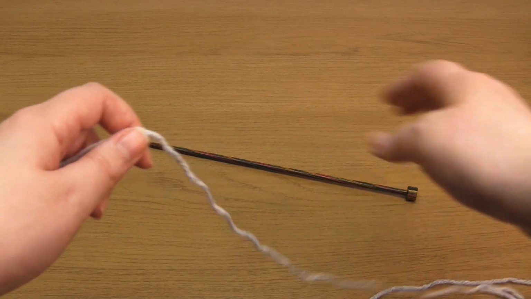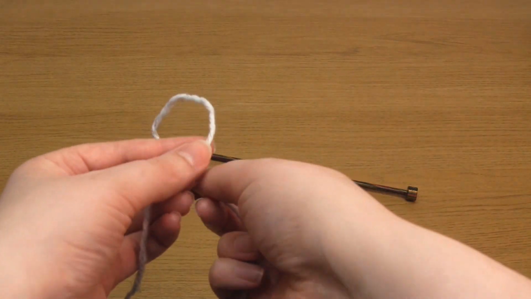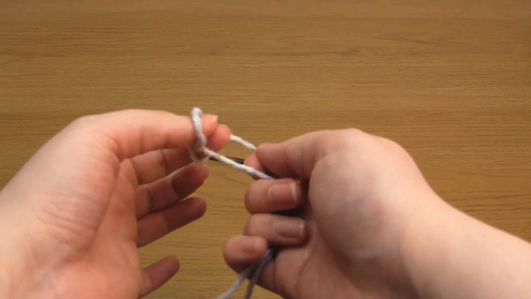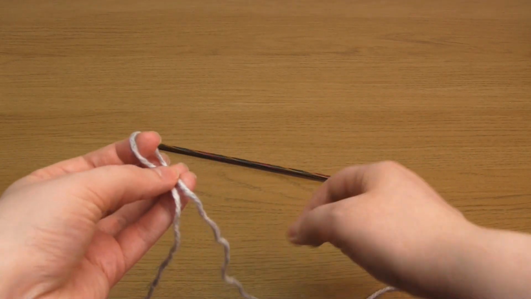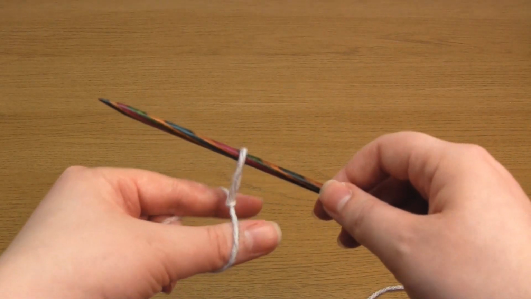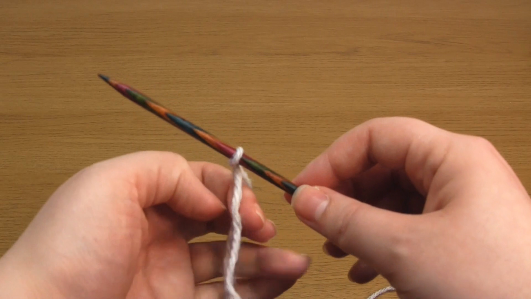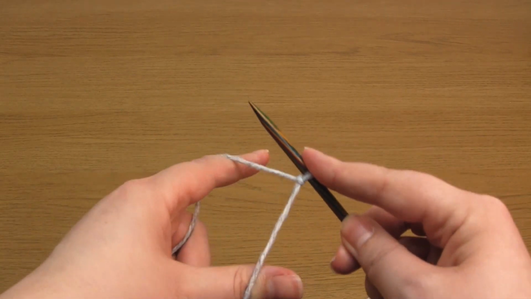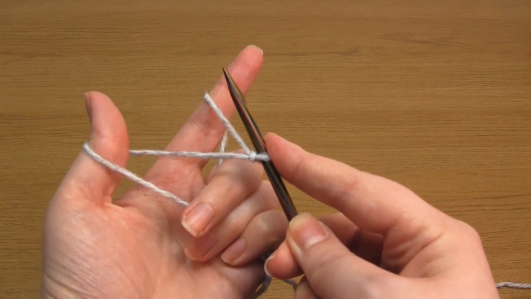You'll begin as normal by leaving a long yarn tail, about 3.5 times the width of your knitting project, and then making a slip knot. Put this slip knot on the needle and tighten. This slip knot counts as your first stitch, and it can be a knit stitch or a purl stitch, it's kind of neutral. Mine is going to represent a knit stitch.